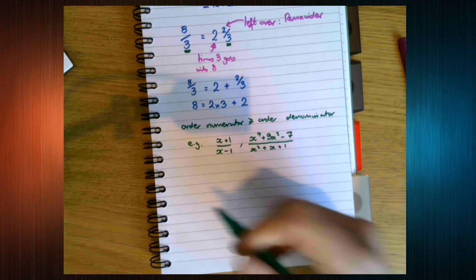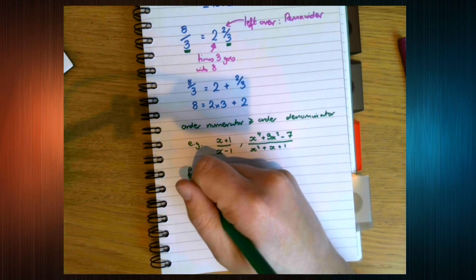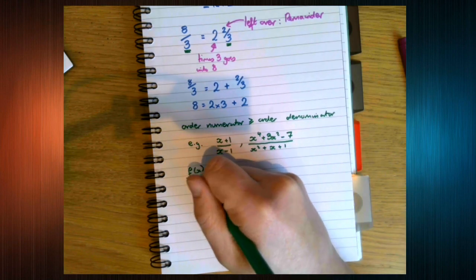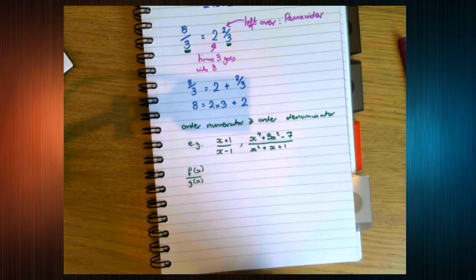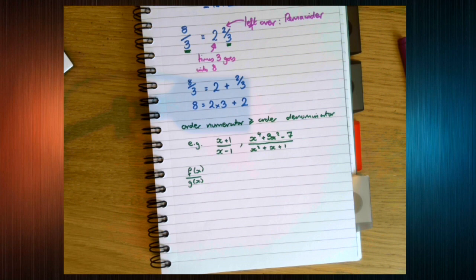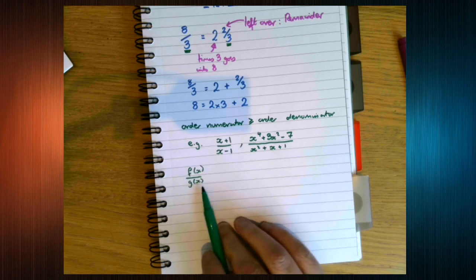So, let's say we've got some function over a different function. Okay, so we have some function and a divisor.